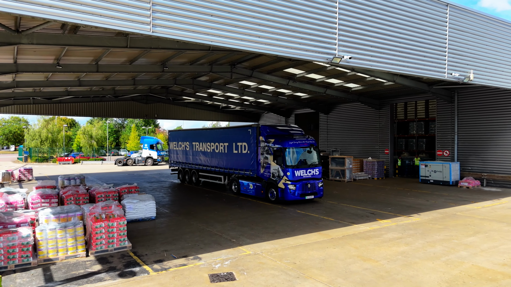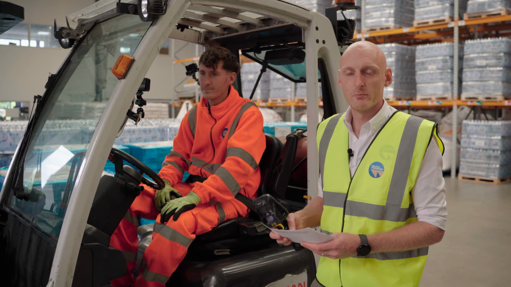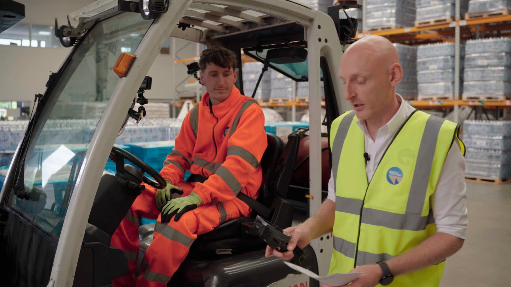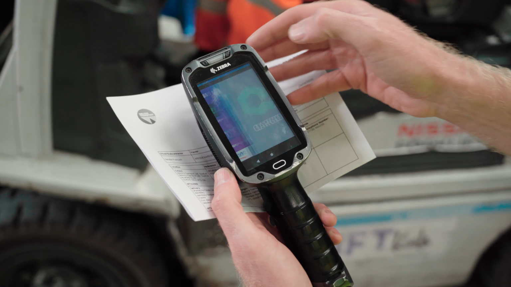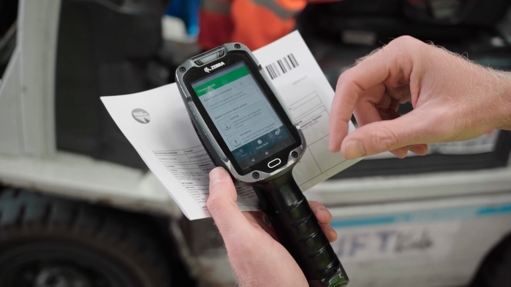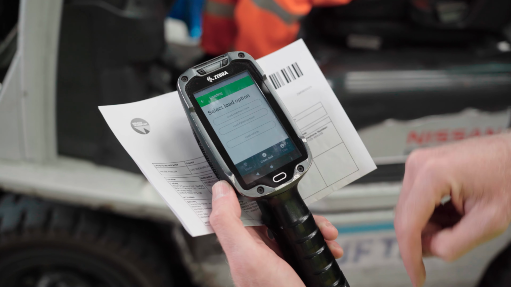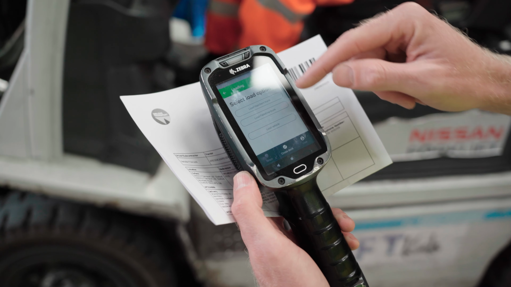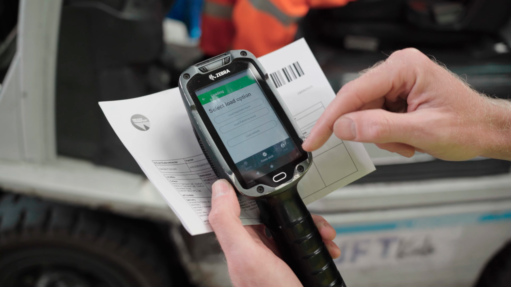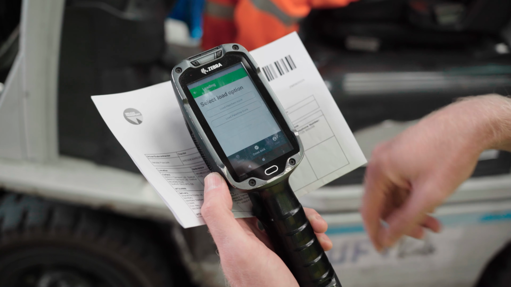Okay, so I'm now here with Matt. He's going to load this vehicle for us, but before he does that, I'm just going to show you what we have to do on the gun. Okay, so we're just going to click on to Qargo and then basically load this job up. So we're going to go to loading, and we're loading one of our own vehicles, but obviously if it was going to send this through one of our networks, then we would do that.